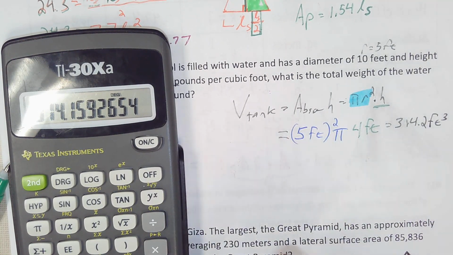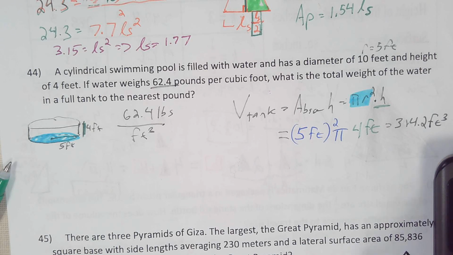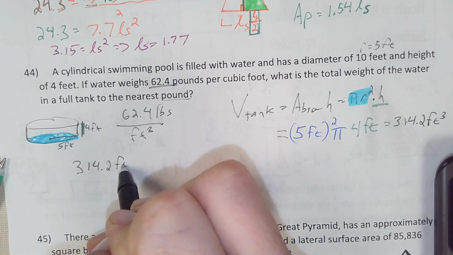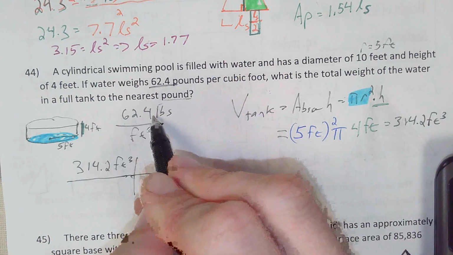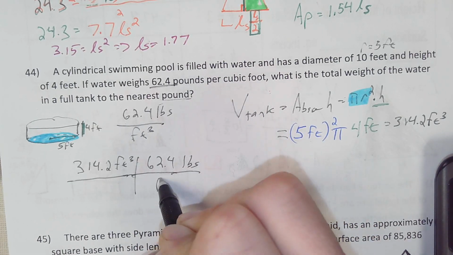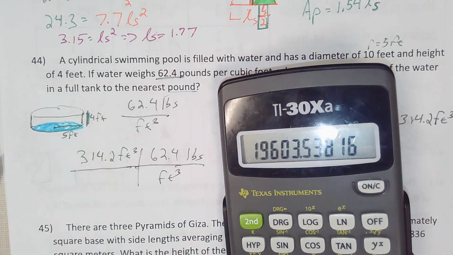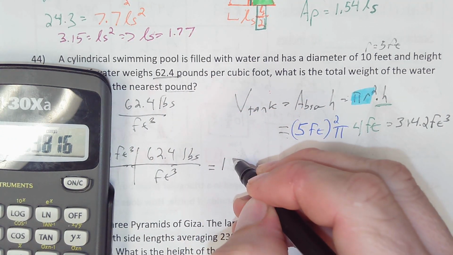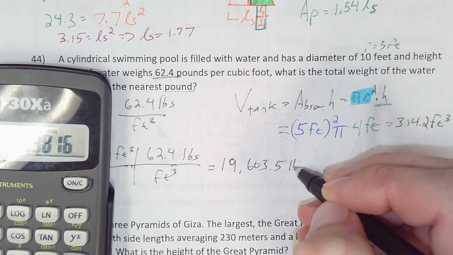Cubic foot. Okay, and it gives us 62.4 pounds per cubic foot. We need the answer to the nearest pound. So we have 314.2 cubic feet, and we need pounds on top, so 62.4 pounds per cubic foot. I'll multiply that by 62.4, and our total weight is going to be 19,603.5 pounds total.